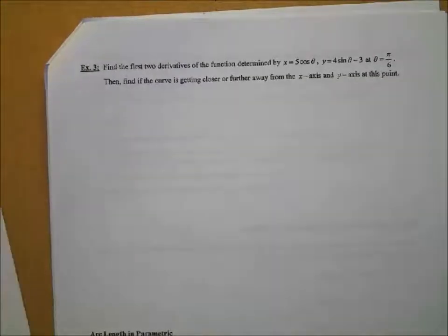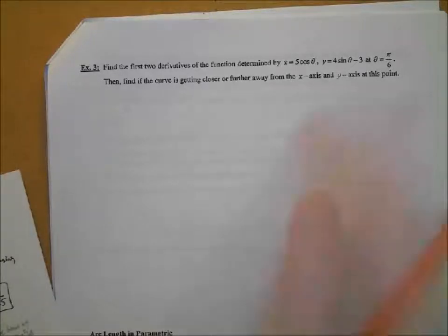Find the first two derivatives of the function determined by x equals 5 cosine theta, y equals 4 sine theta minus 3 at theta equals pi over 6. Then find if the curve is getting closer or further away from the x-axis and y-axis at this point. Go ahead and take a few minutes, find at least the first two derivatives, and then think about whether we know if the curve is getting closer or further away from the x and the y-axis at that point.